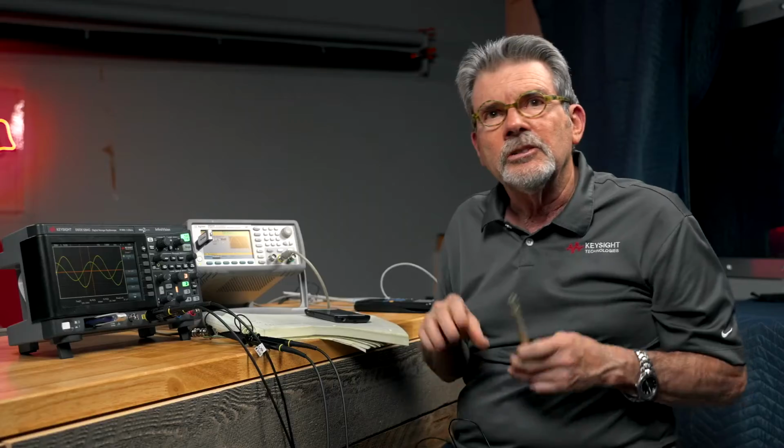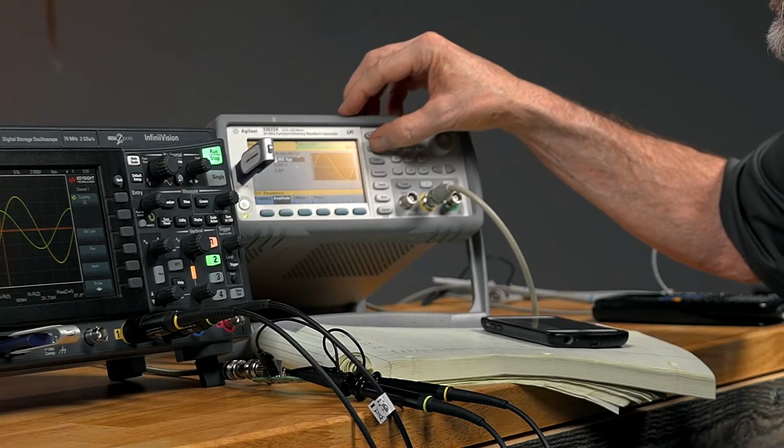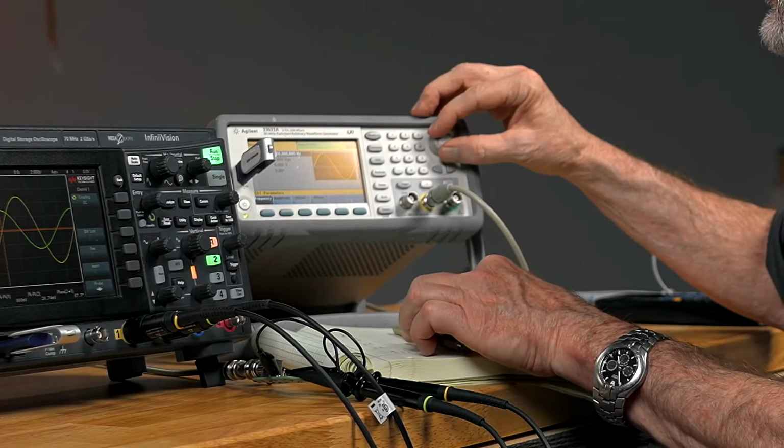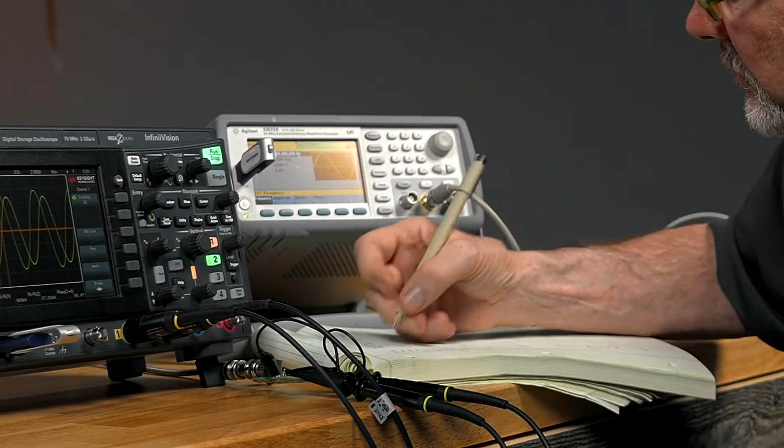This is my 15C engineering calculator app on my mobile phone. So now I'm going to change the frequency to 200 hertz and repeat.